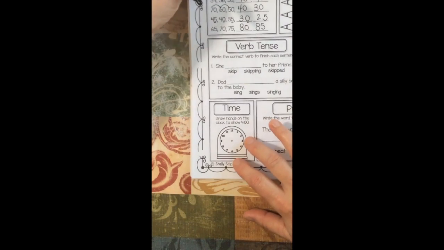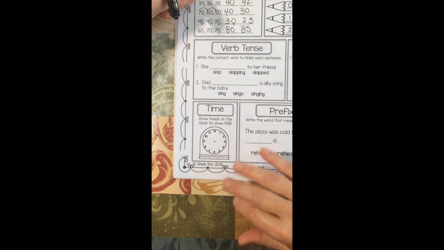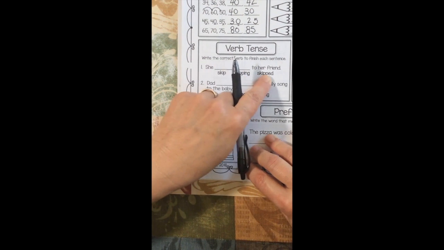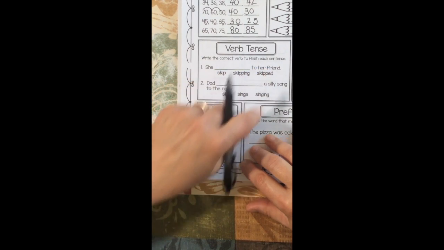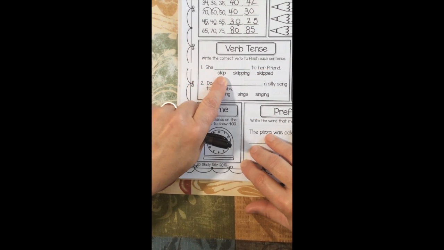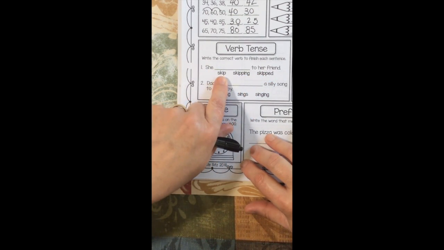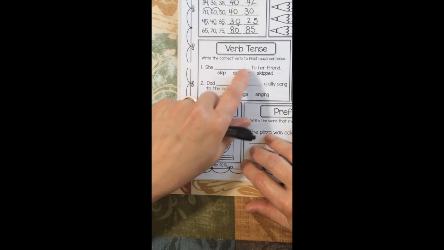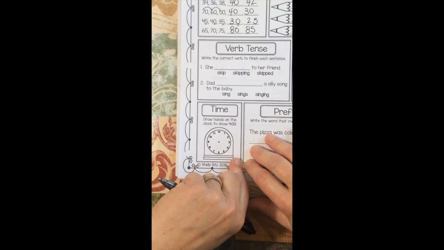Okay, we're going over here to verb tense. Verb tense means it happens now or yesterday or in the future. So let's read our sentences and we have to pick the verb tense that makes sense. She blank to her friend. She skip, skipping, or skipped. She skip to her friend. She skipping to her friend. She skipped to her friend. Which one sounds the best to you?